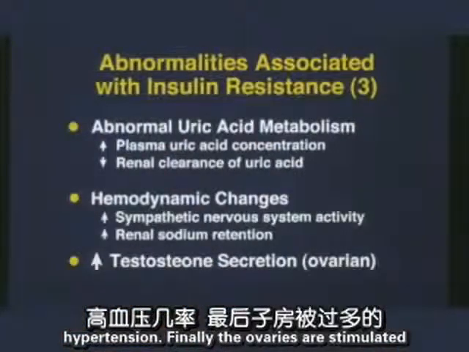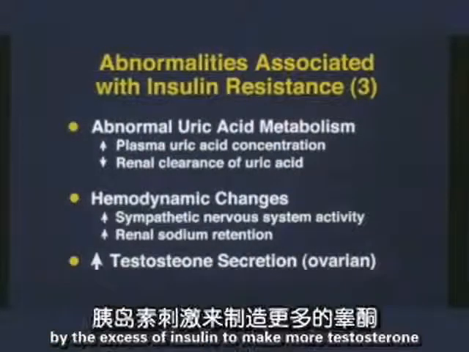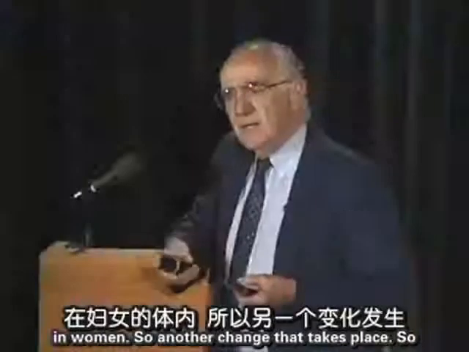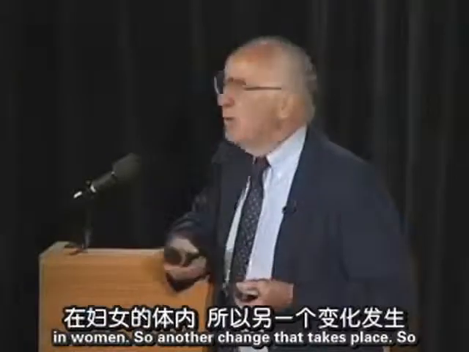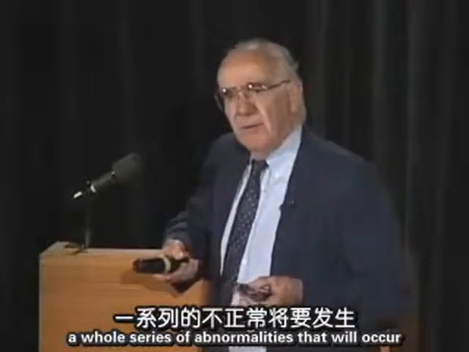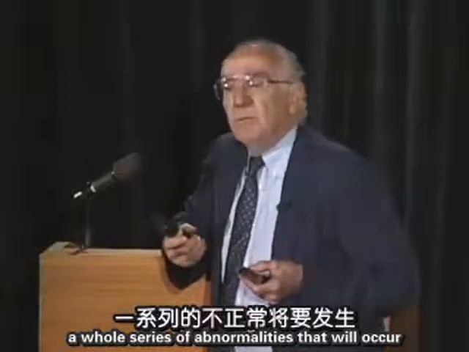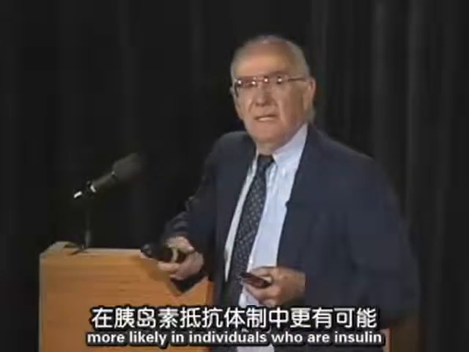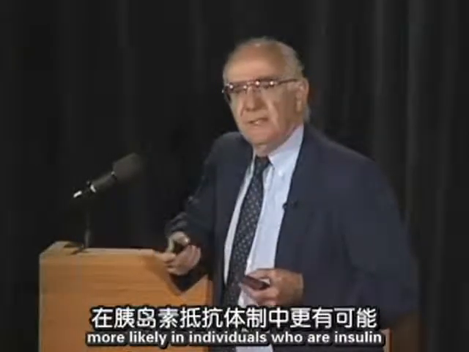Finally, the ovaries are stimulated by the excess of insulin to make more testosterone in women. So that's another change that takes place. So a whole series of abnormalities will occur more likely in individuals who are insulin resistant.